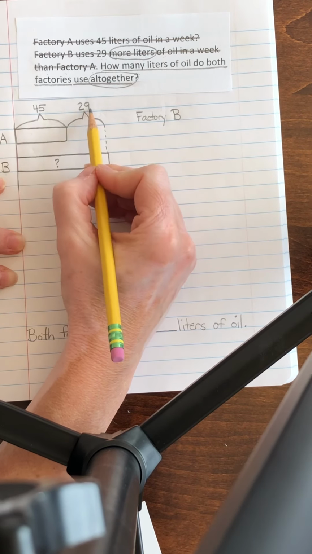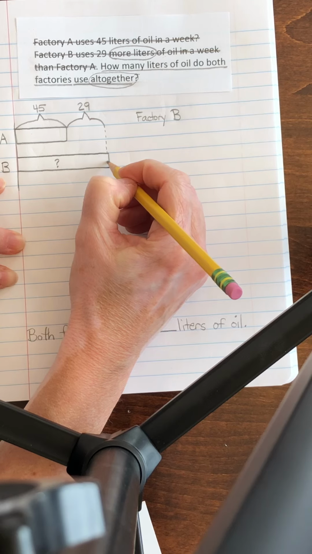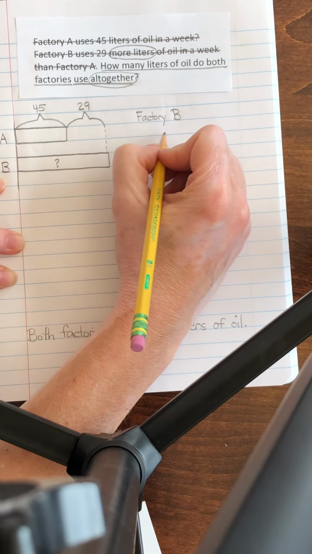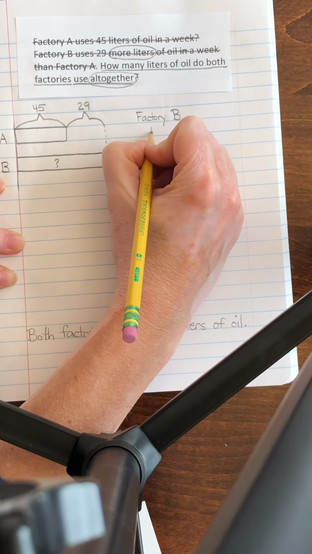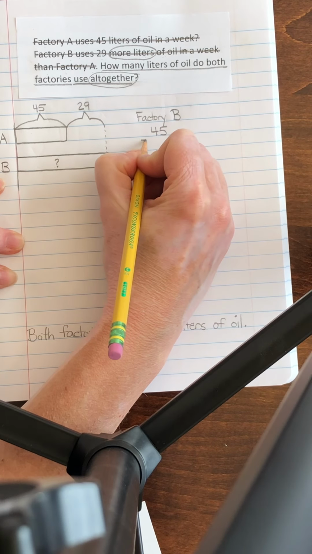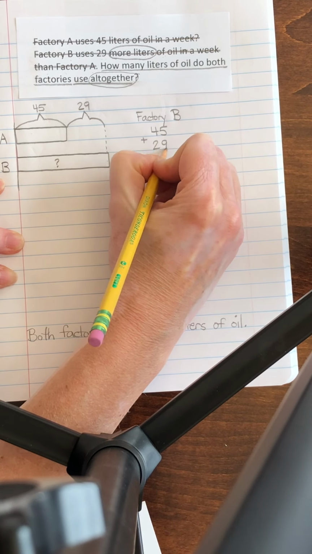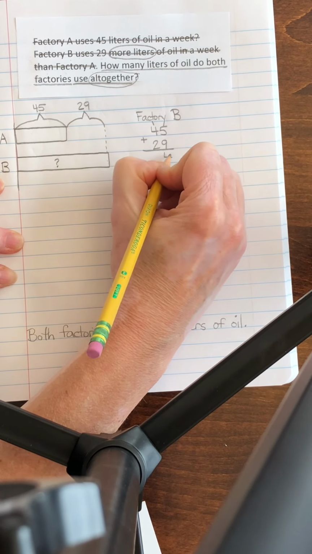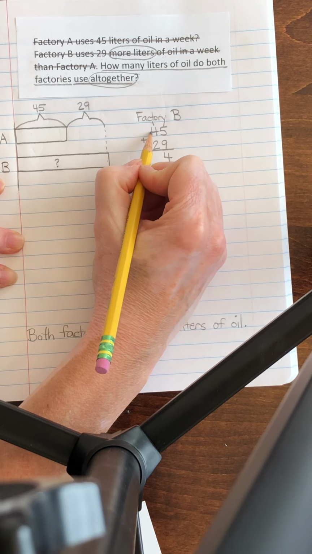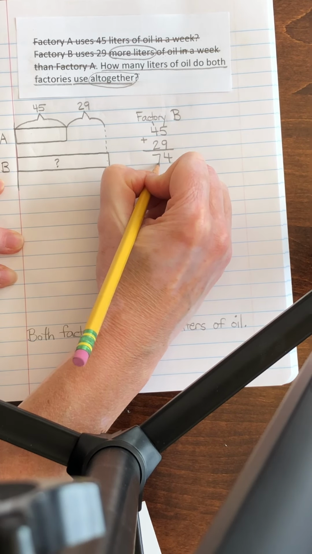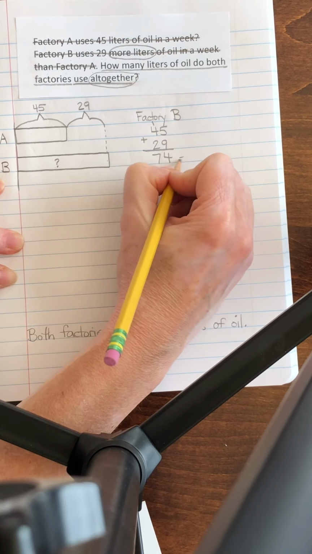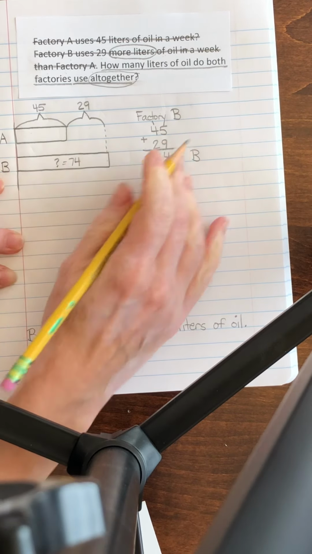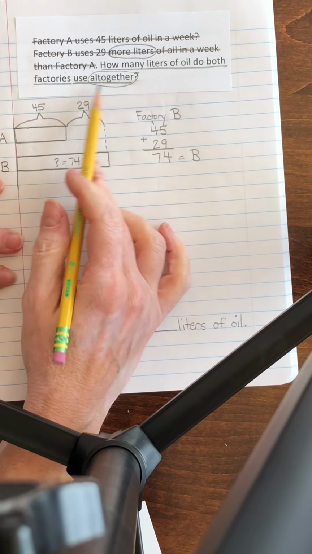45, so we have a part, and we're looking for all of B. So we're going part, part, whole, which means we have to add those two together to get the bigger section. So let's do that. 45, set it on the baseline, plus 29. 5 plus 9 is 14. I regroup the tens. 1 plus 4 is 5, plus 2 is 7. Okay, so B is 74. So that equals 74. Okay, so my answer is 74. How many liters of oil do both factories use together?